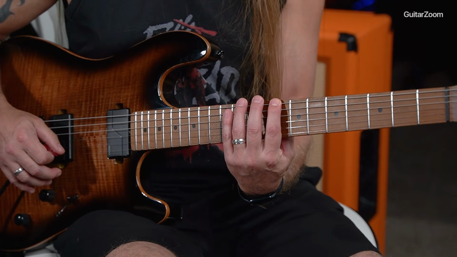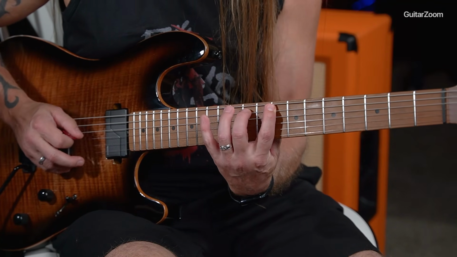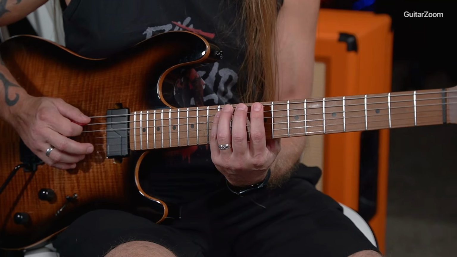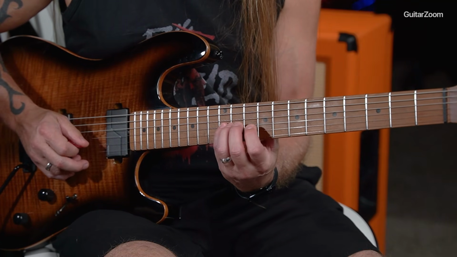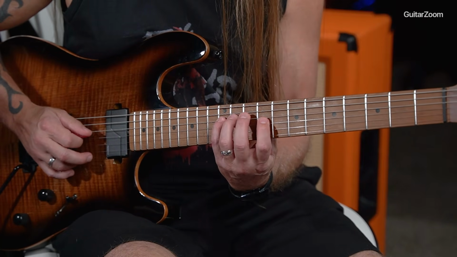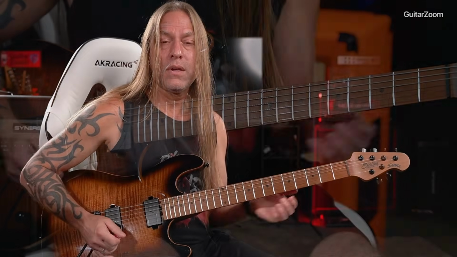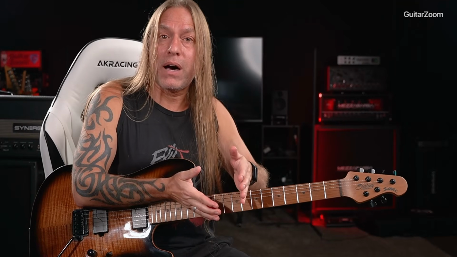If I do the exact same thing, but I start on the note A, and I play the same thing, I can make all of the modes in one spot on the guitar.